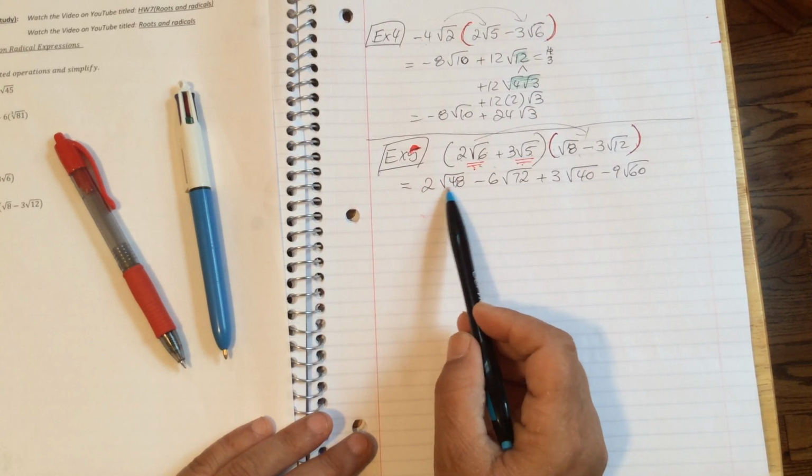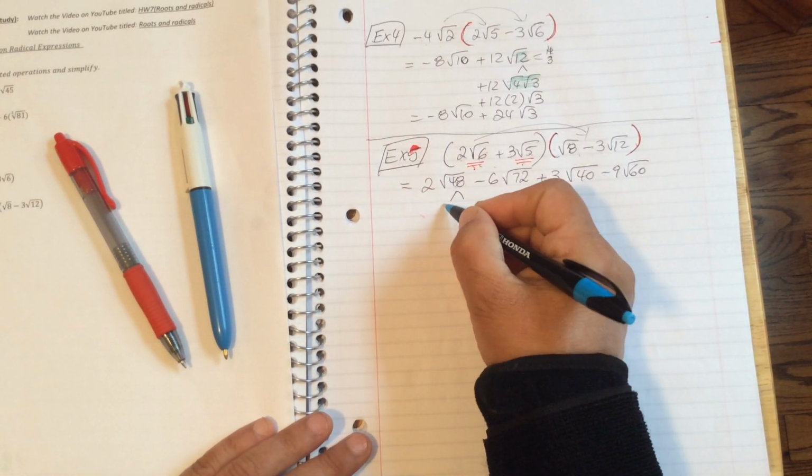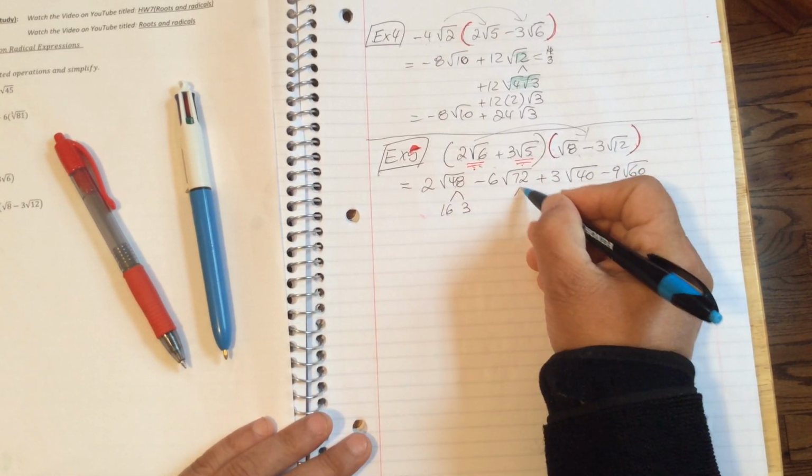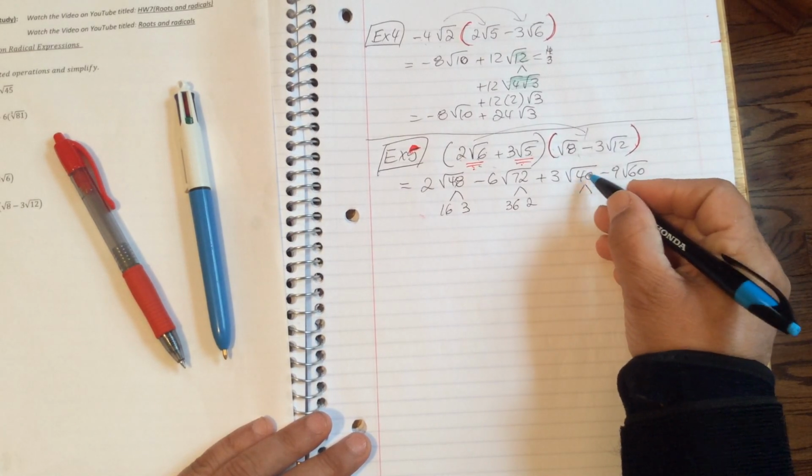Now let's simplify. Can we simplify 48? Yes. 48 is 16 times 3. 72 is 36 times 2. 40 is 10 times 4.